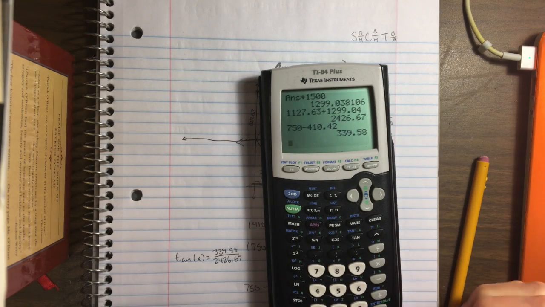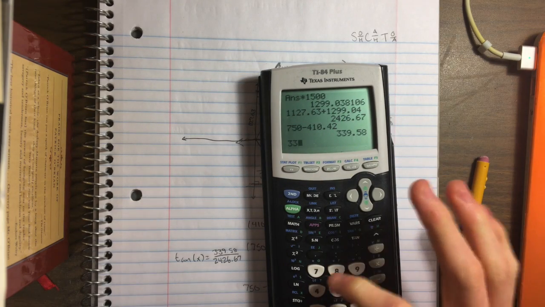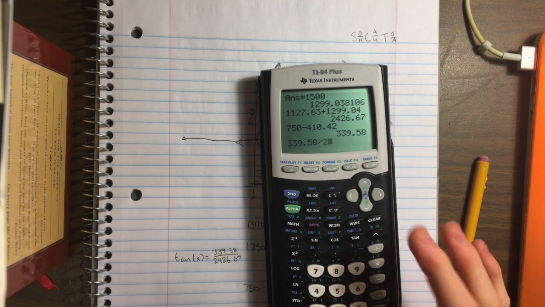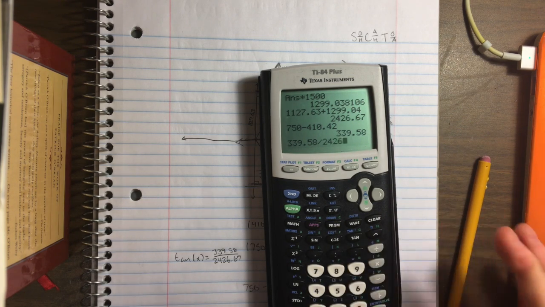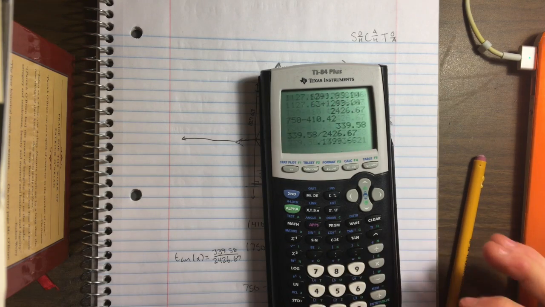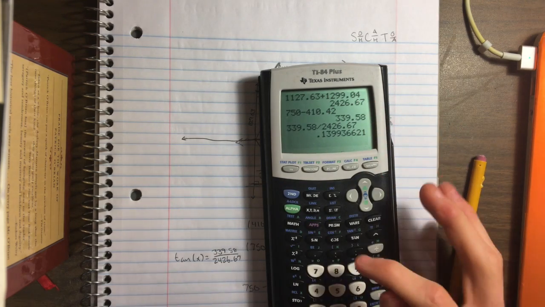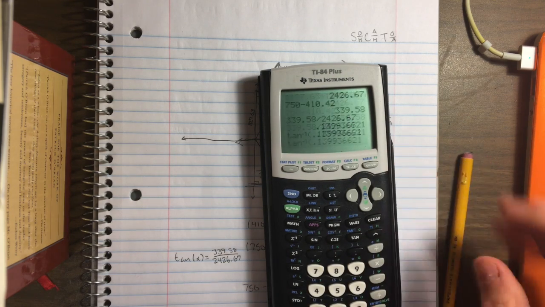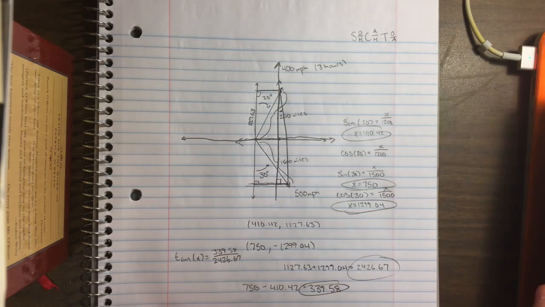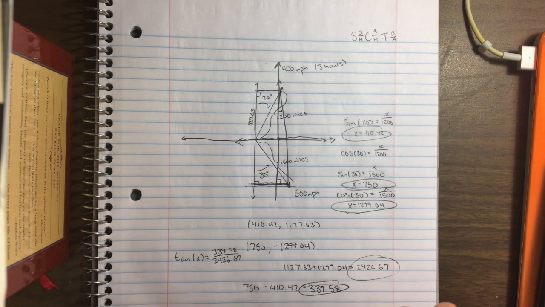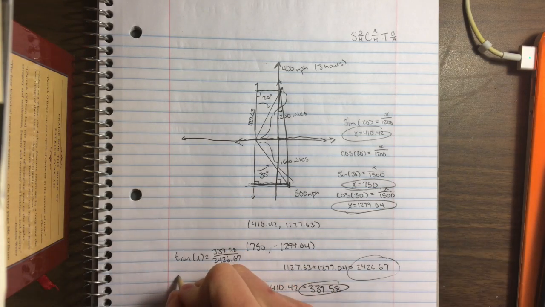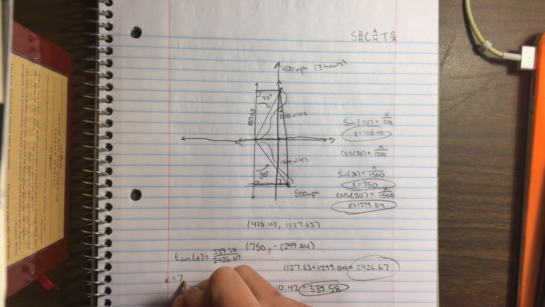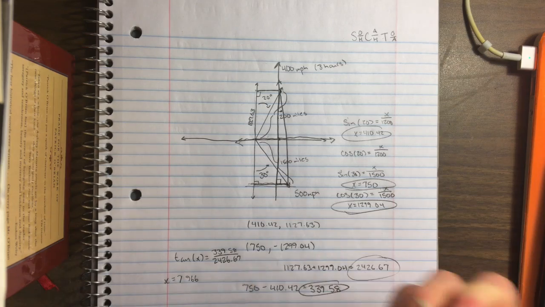On our calculator, 339.58 divided by 2426.67, then we take the inverse tangent of that answer, and we get the angle measurement x equals 7.966.